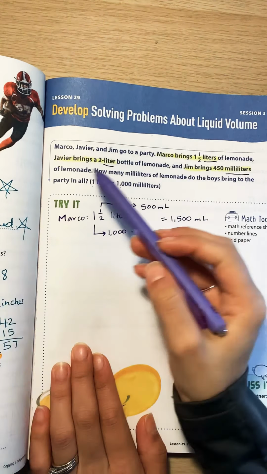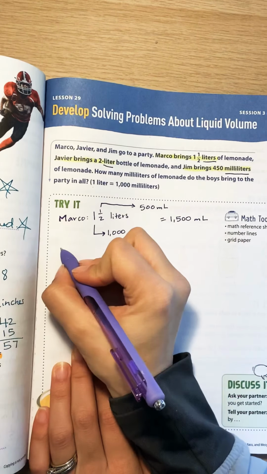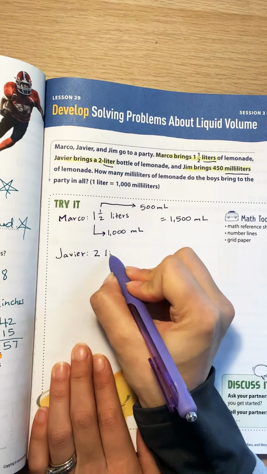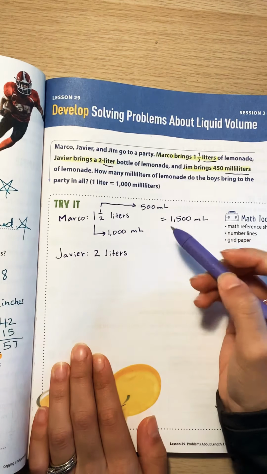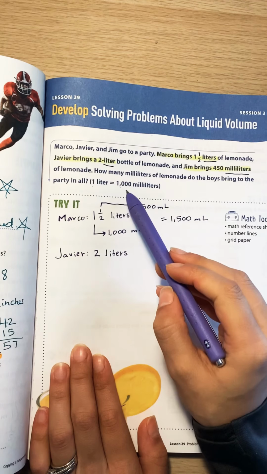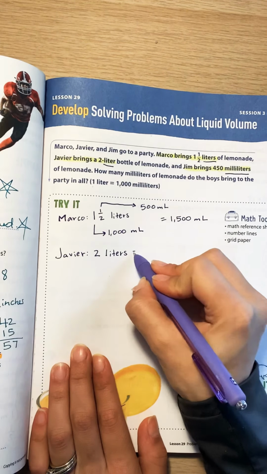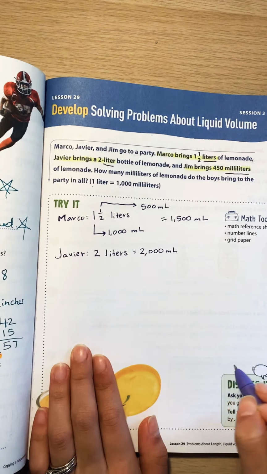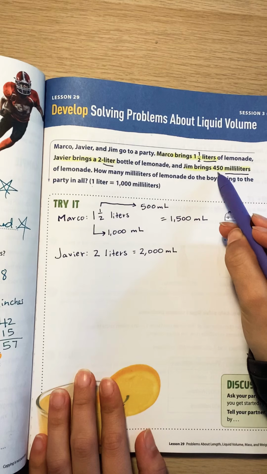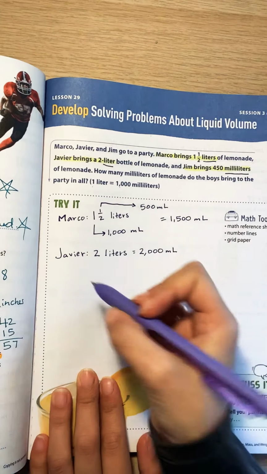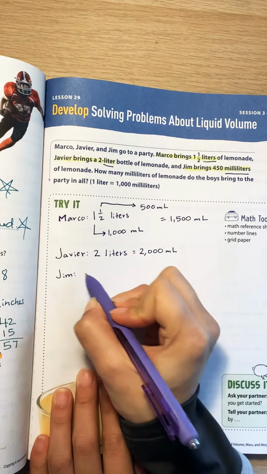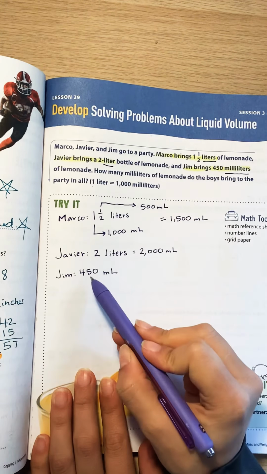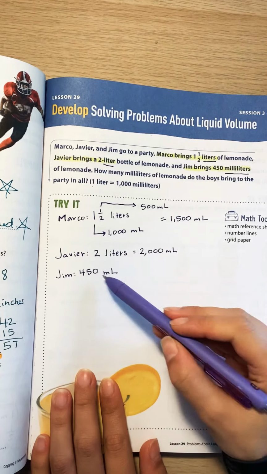Okay, and then Javier brings 2 liters. So Javier has 2 liters. So if 1 liter is 1,000, 2 liters will be 2,000 milliliters. And last one, Jim just brings 450 milliliters, so no conversion. Jim, 450 milliliters. He brings a lot less than the other 2 friends, right?